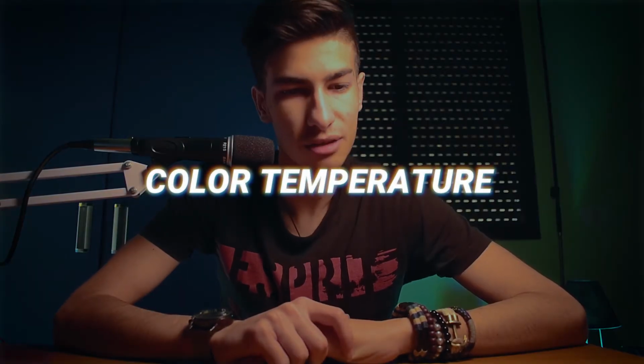So the higher the dynamic range, the better. The lower the dynamic range, the crappier an image you get. So that was just quick little information for you guys. And finally, let's talk about color temperature before getting into the examples.